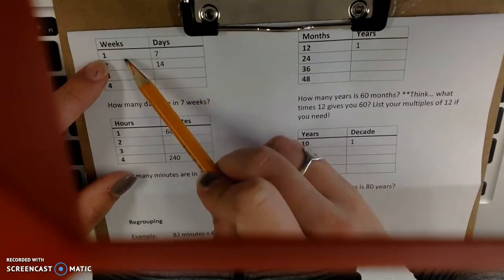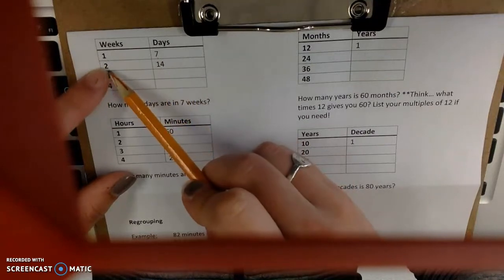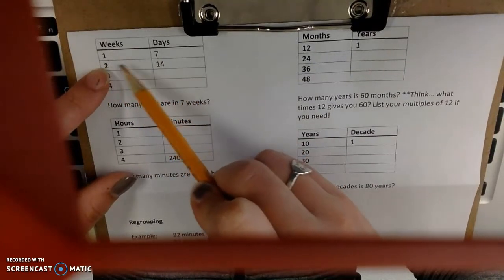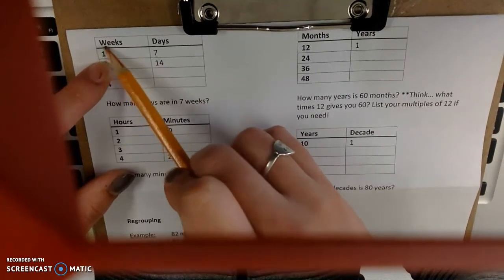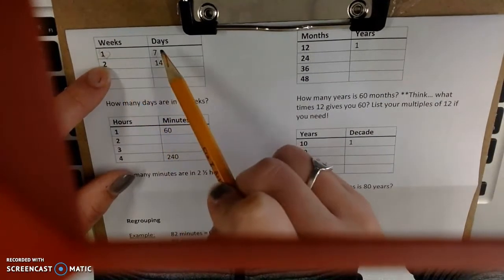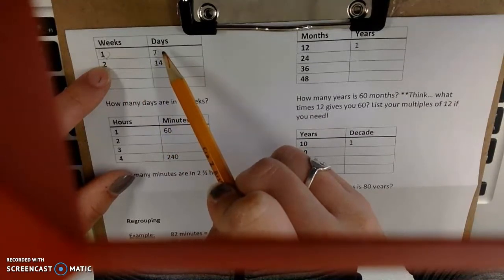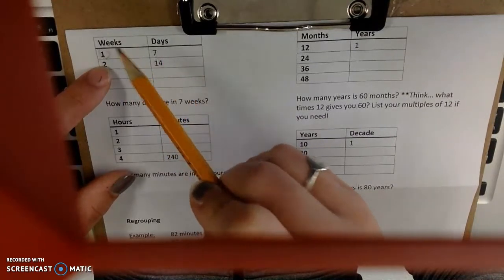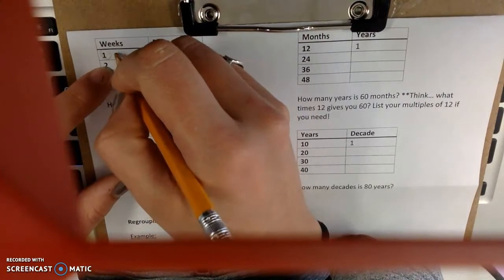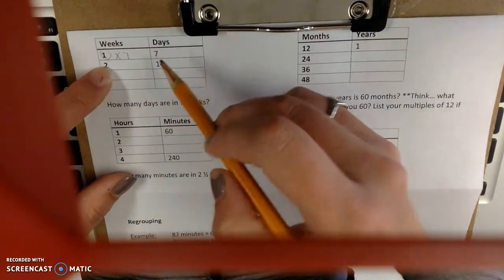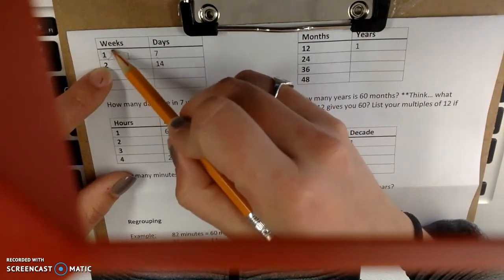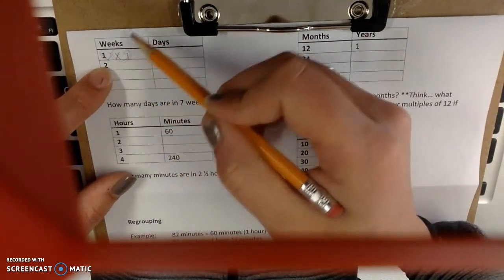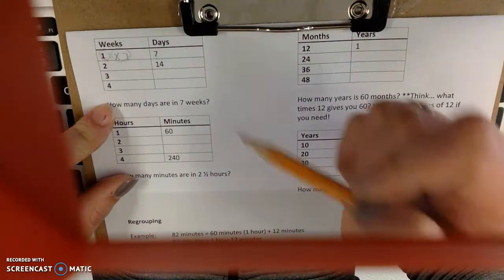Well, you could say we add 6. But does that help us get from 2 to 14? Do we add 6 to get to 14? No. What can we do? What can we multiply 1 by to get to 7? I hope you said 7. We would take 1 times 7 to get to 7. So this is kind of like a rule. That's the rule you're going to follow as you move down.